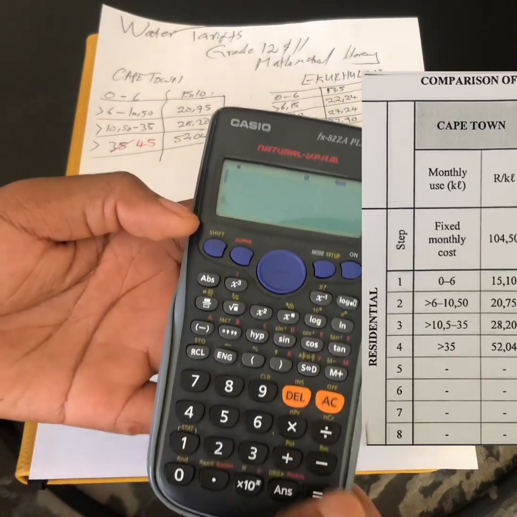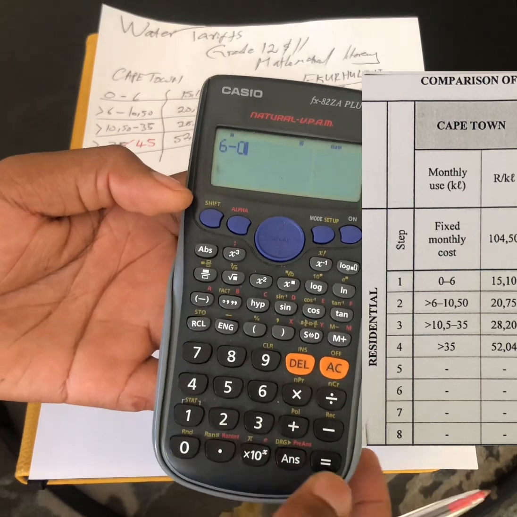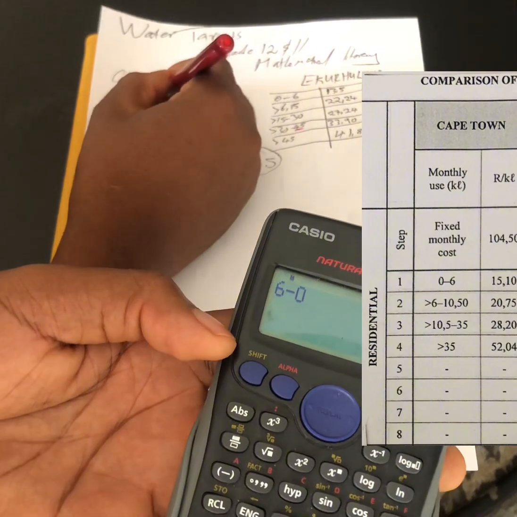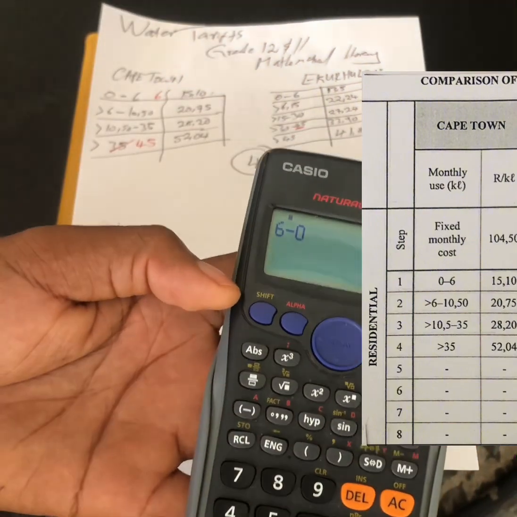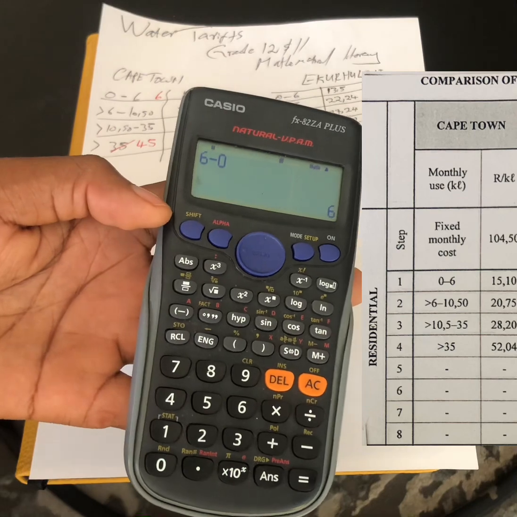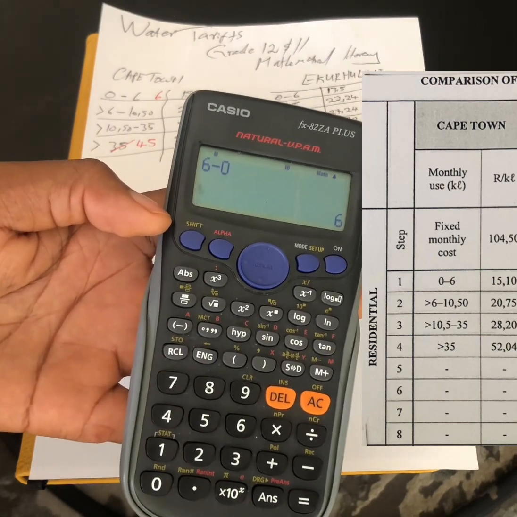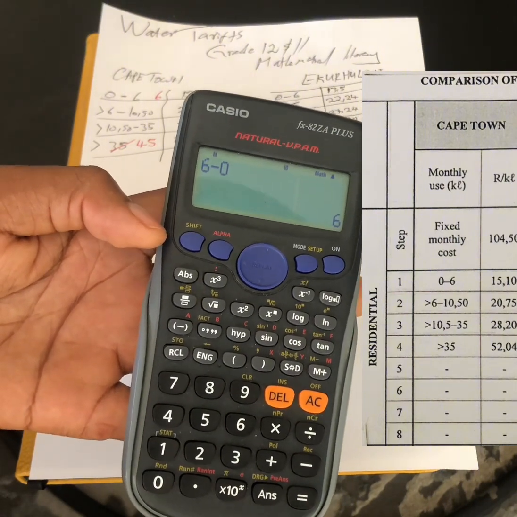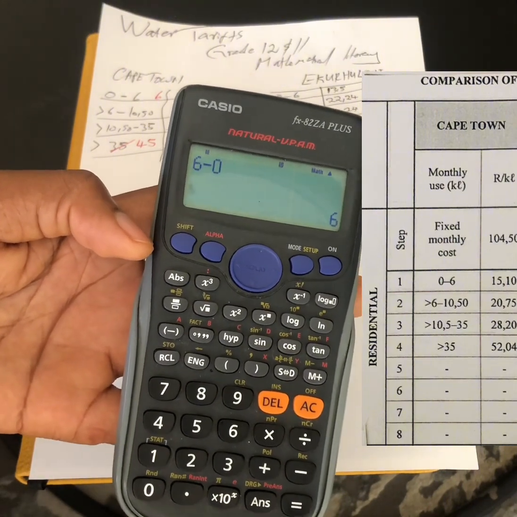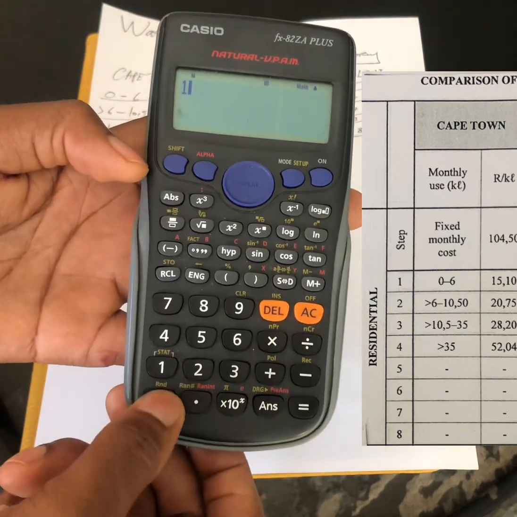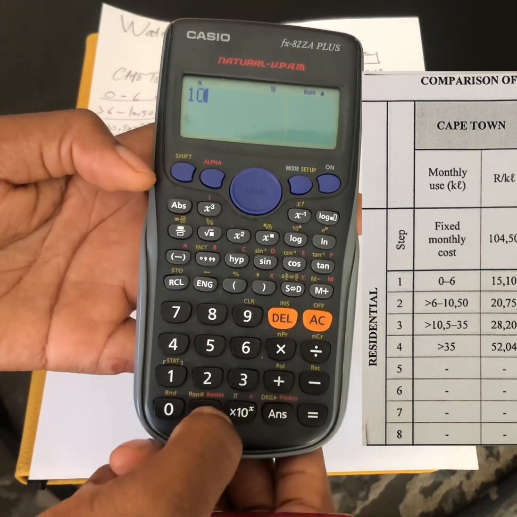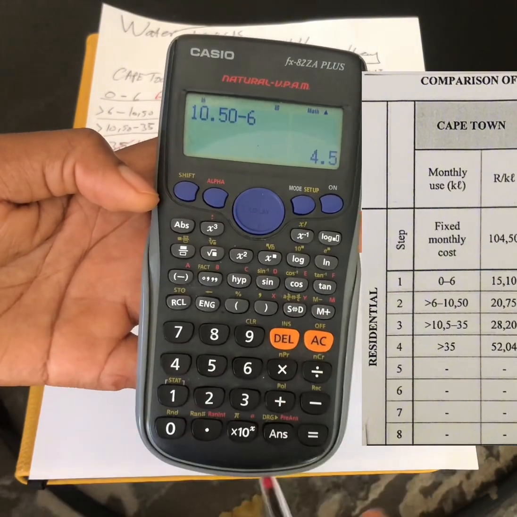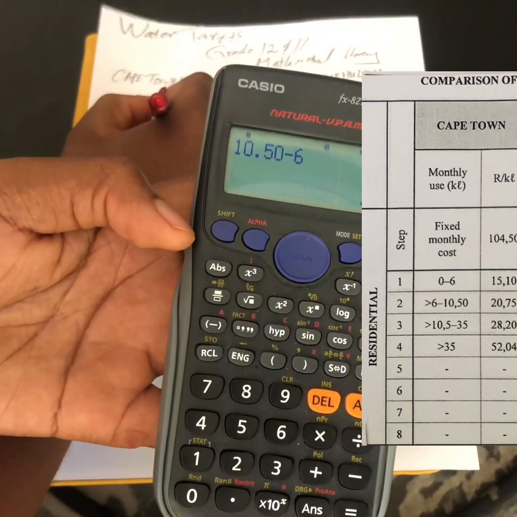Cape Town, the first step, we're going to say 6 minus 0 is 6. The difference is 6 in block number 1. You write your 6 there. So when you move to block number 2 to find the difference, you are no longer going to use numbers at your left hand side. You're only going to use the numbers at the right hand side, from the current block minus the previous block. So the current block, we are at block number 2, is 10,50. 10,50 minus 6. The answer is 4,50. Difference here is 4,50.